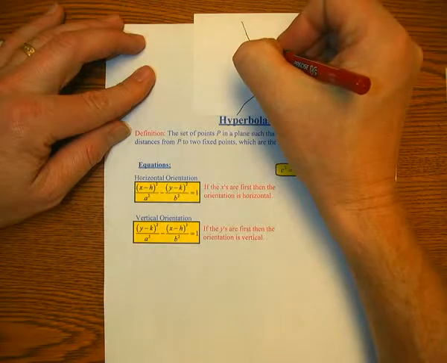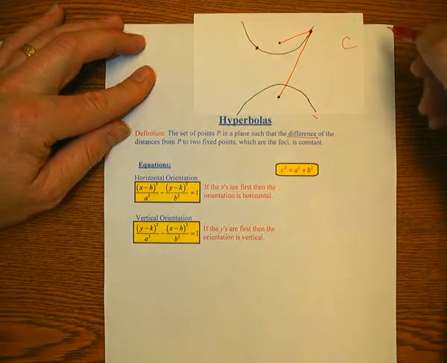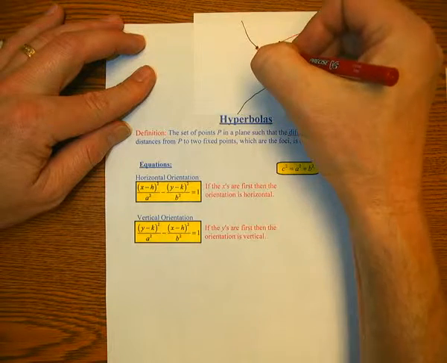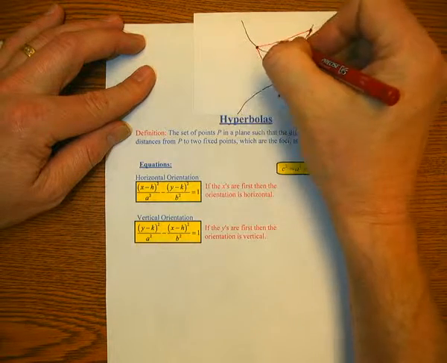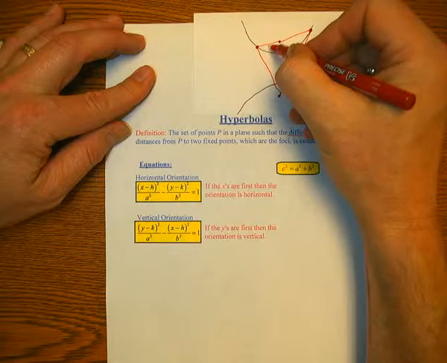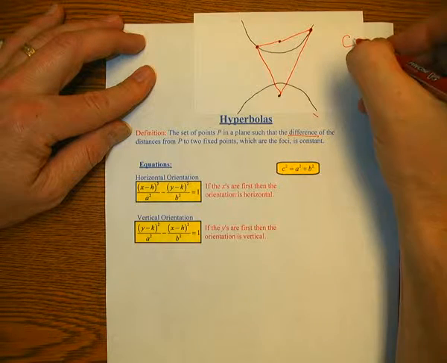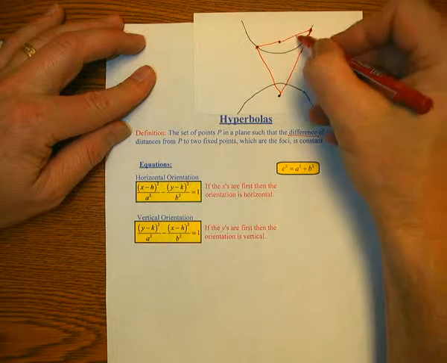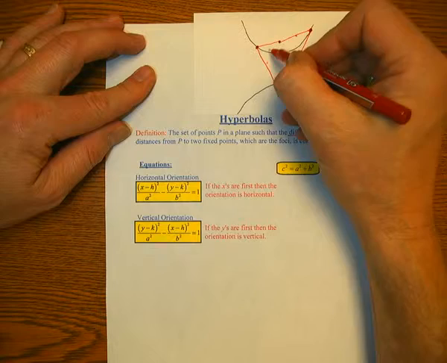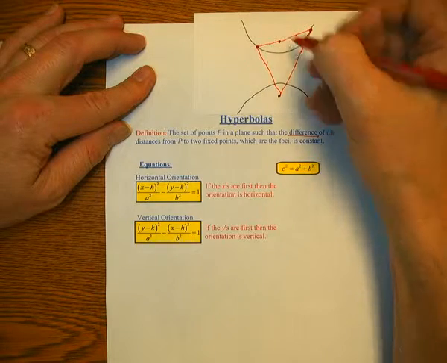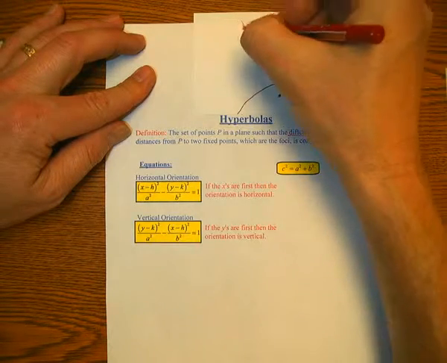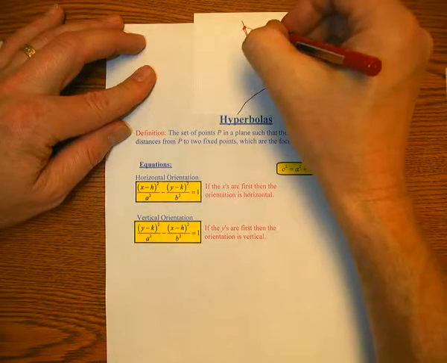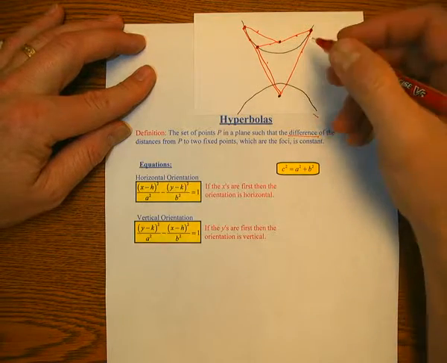That means no matter what point you put, as long as it's on the hyperbola, if you draw a segment to each focus, the difference between those segments would be the same all the time. So if the difference between these two is 5, the difference between these two would also have to be 5. You could pick a point anywhere on the hyperbola, and the difference between those lengths would always be the same.